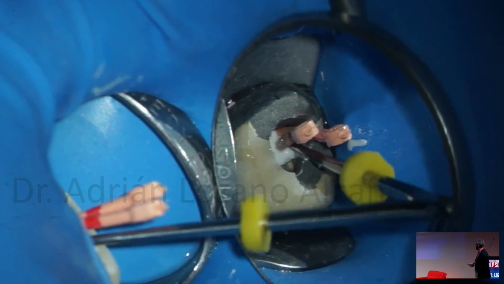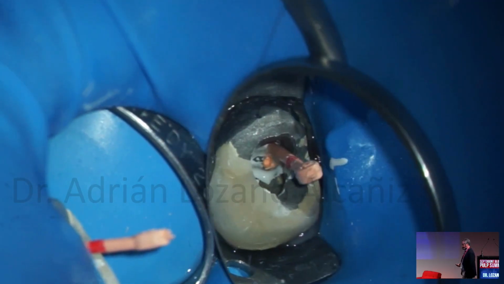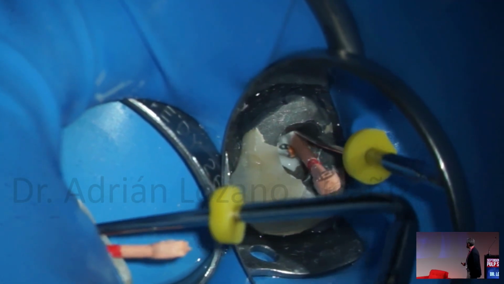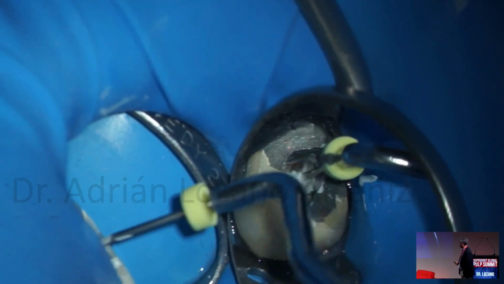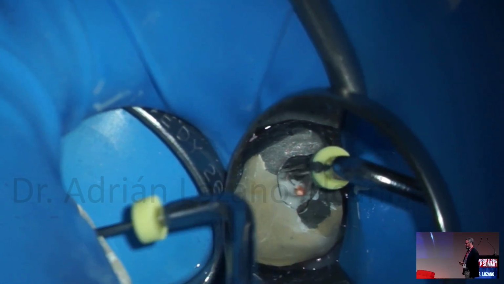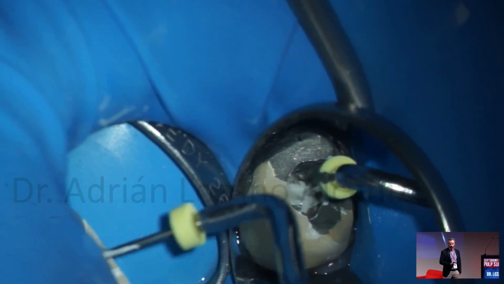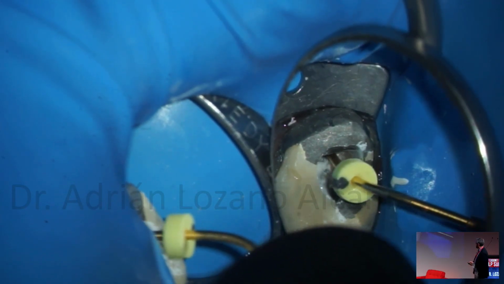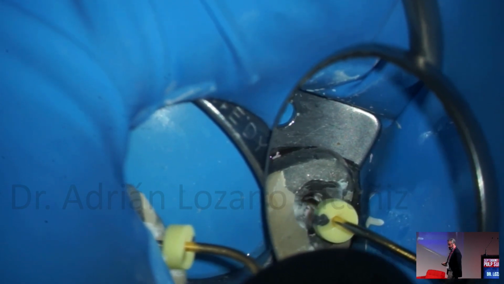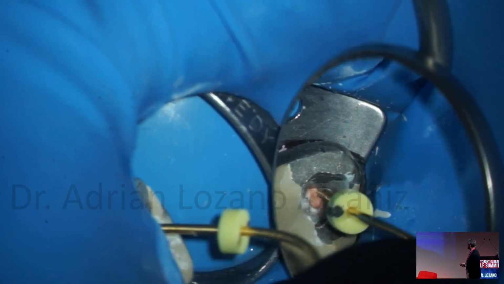Then we cut at the orifice level in the MB2, and I go through the middle of the canal in the MB1. Then after cutting the gutta-percha, we must plug the gutta-percha. We plug the MB1 and MB2. And the difference is we have to do the backfilling in the MB1, where we have done the warm technique. So we go with the extruder of the gutta-percha. And that's it.